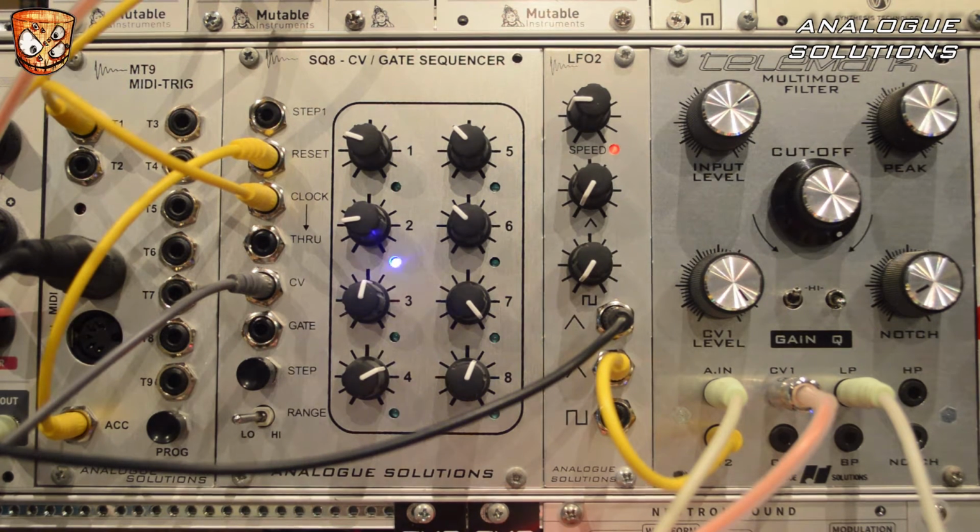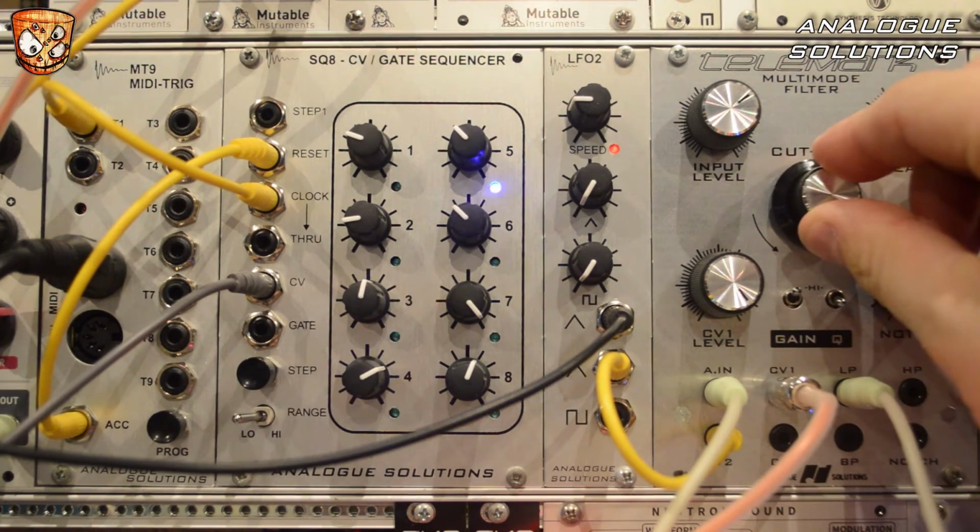Taking this one step further, you can hear the pitch sequence. I've got the sound going through the TMF Telemark filter, so turning down the cutoff, I'm going to use the gate output on the SQ8 to trigger an envelope and then use that envelope to modulate the filter.